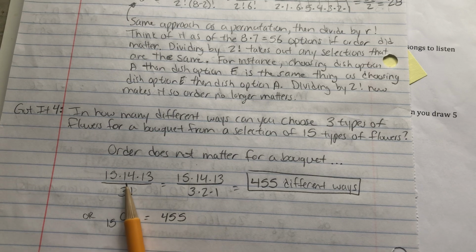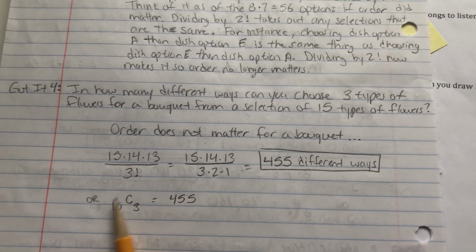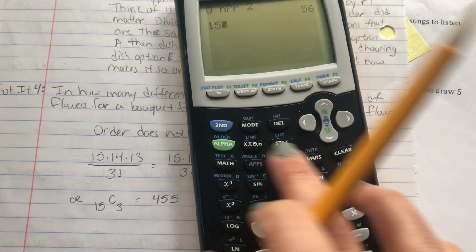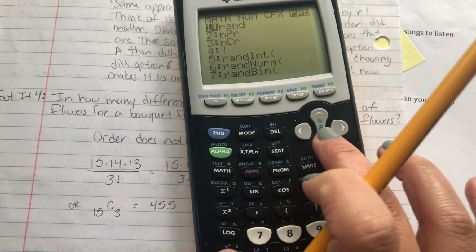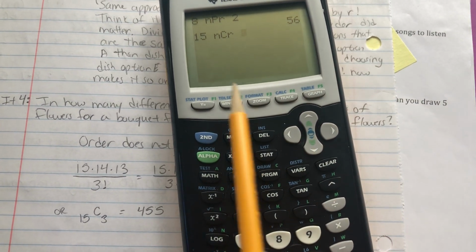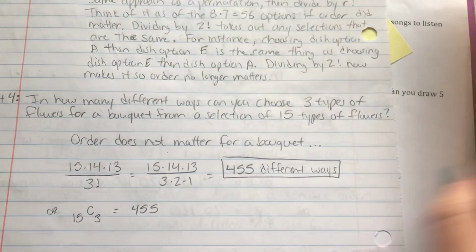the formula, I kind of condensed it here, thinking of permutation. So I'm going to actually do that one second. Here's our input button on our calculator. So 15. My calculator, again, is going to be a little different if you don't have a graphing calculator. We're going to choose the combination button, and we're going to choose 3 of them. 455 is what we should get.